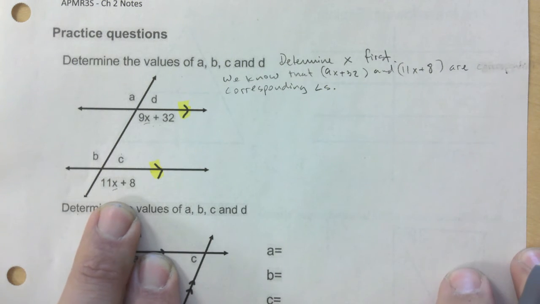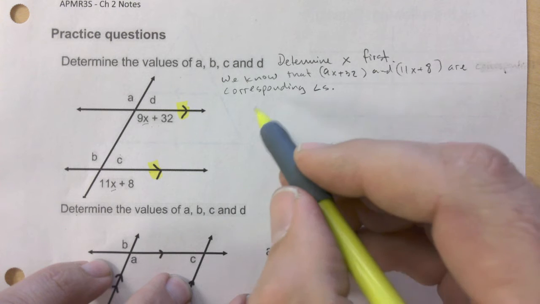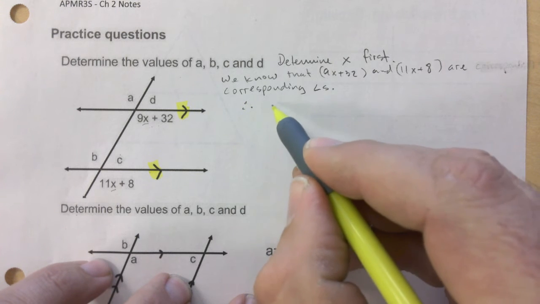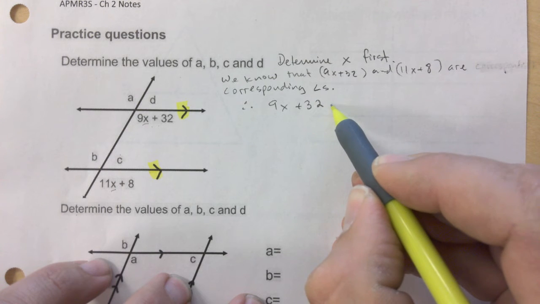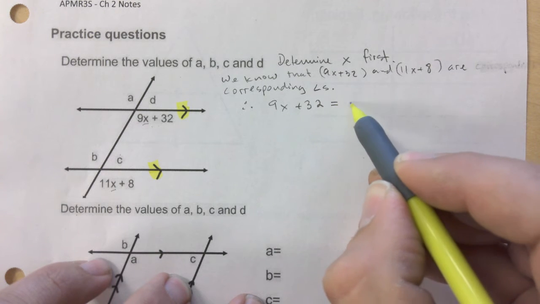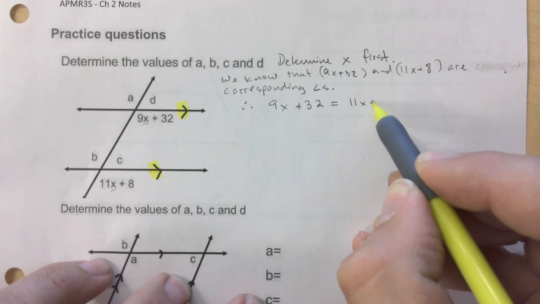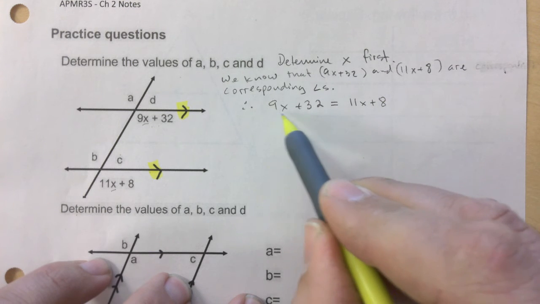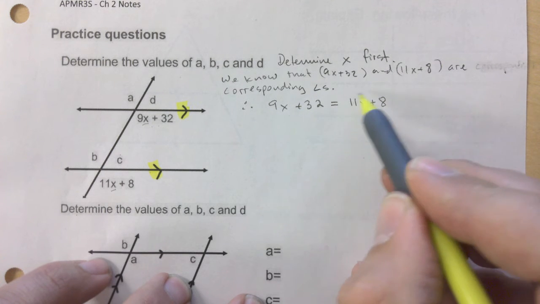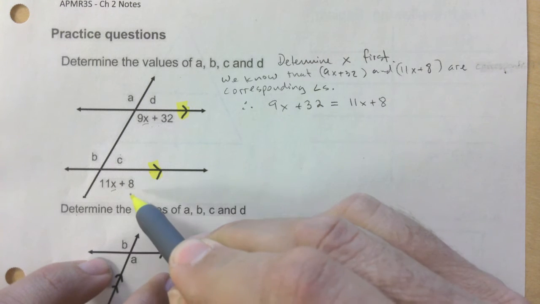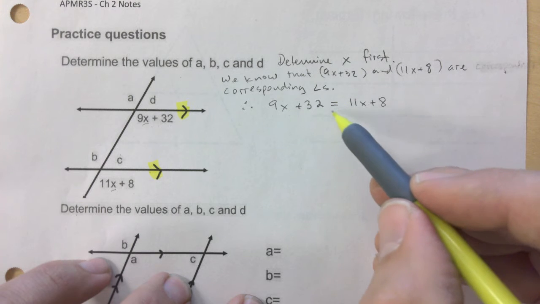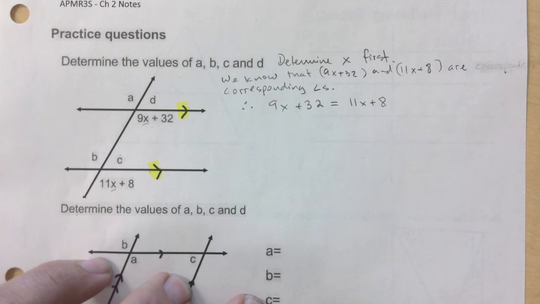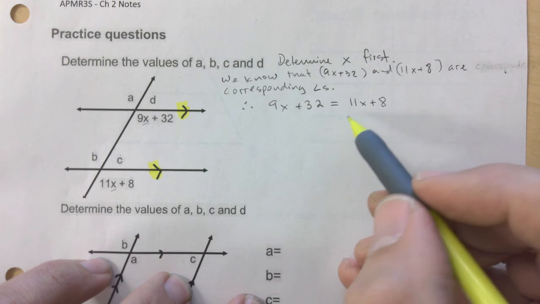So what do we know about corresponding? Therefore, 9x plus 32 should be exactly the same as 11x plus 8, because this represents one angle and this represents the other angle, and we know that they're equal in value. So it's a little different, right? Compared to the triangle, we were adding them all up. Now we're making them equal to each other.